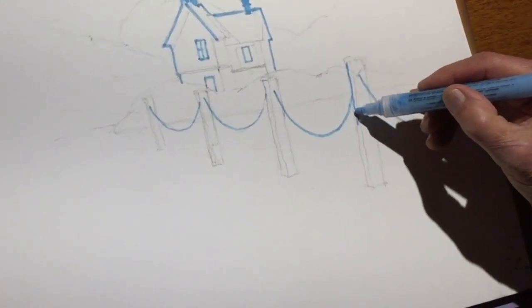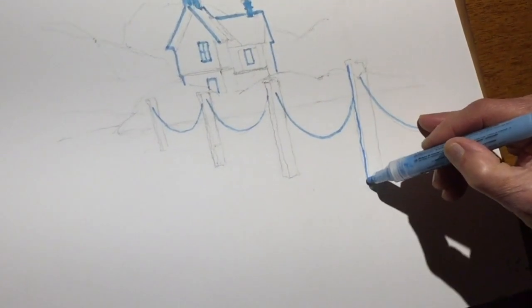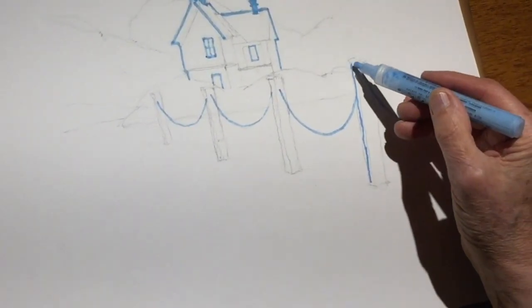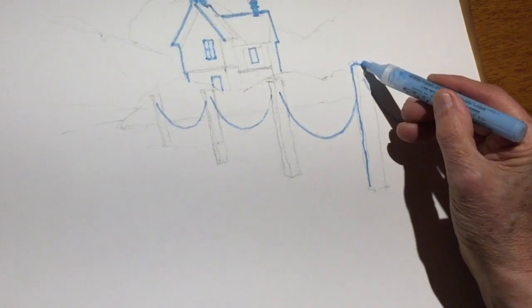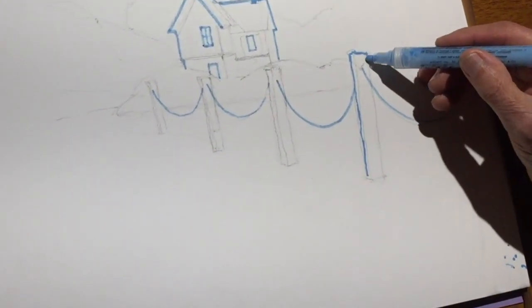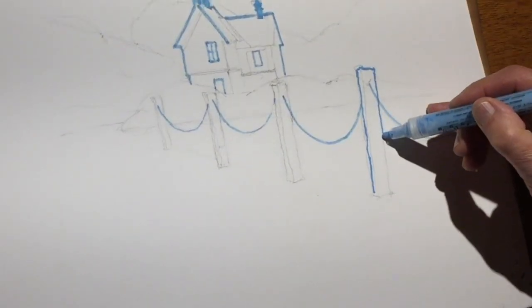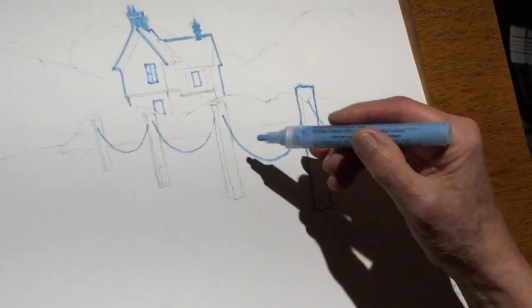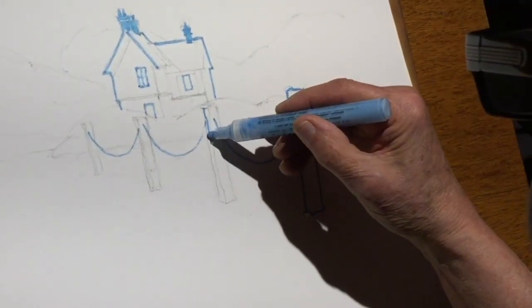So are you gonna make all of the tops of those? Here's the picture. Those posts were white, but are you gonna make the tops of the posts white? I don't know. I'll get back to you on that one, okay? I was thinking about it, but I don't know if it's necessary.